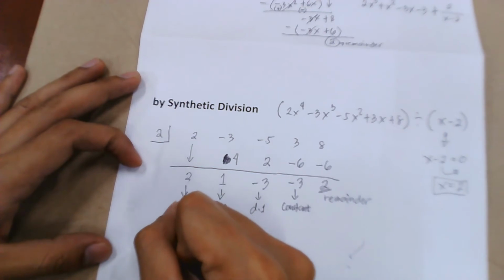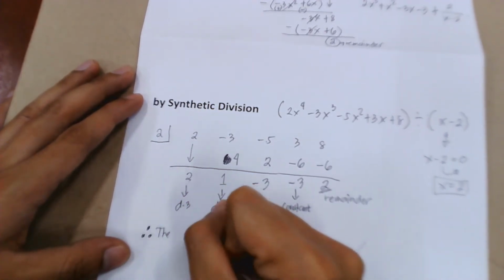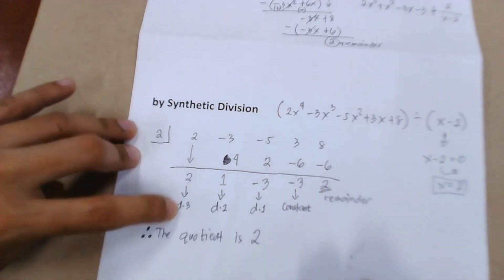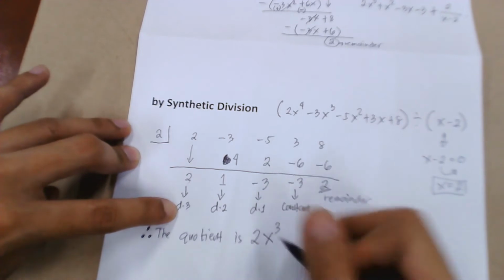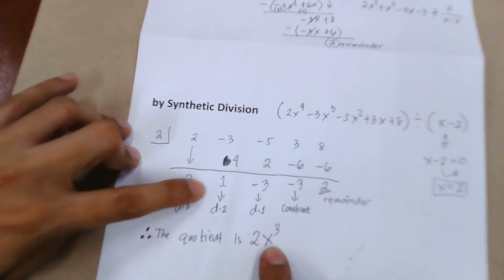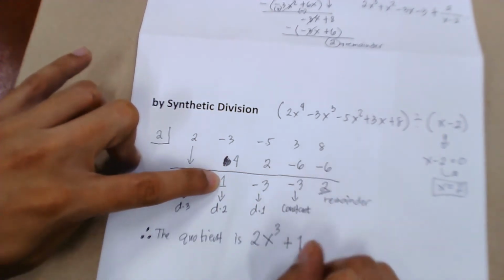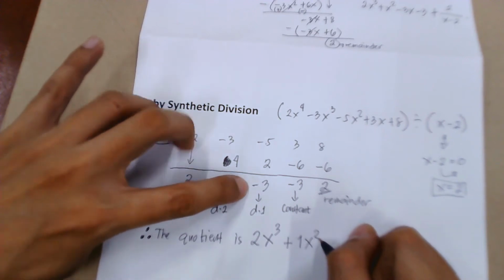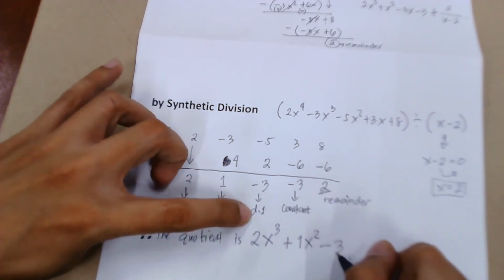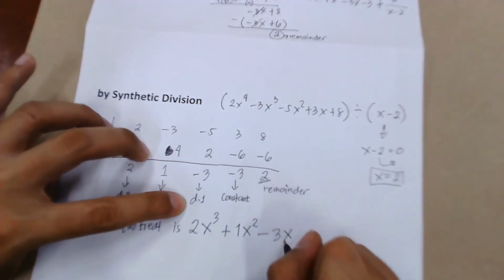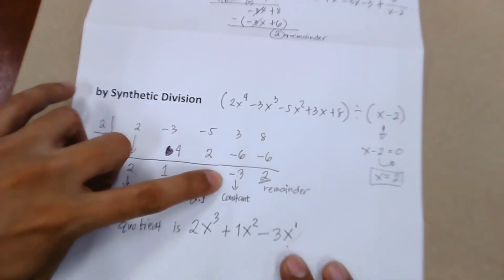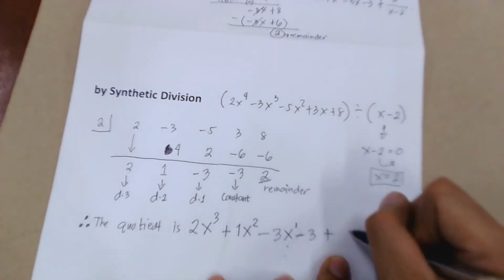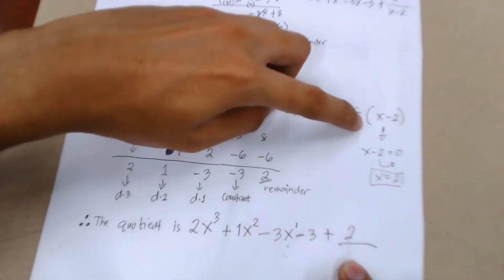Therefore, the final answer, or the quotient, is 2. What's the exponent? 3. So 2x cubed. Next, plus 1. What's the exponent? x squared. Next is minus 3. What's the exponent? This is 1. Minus 3, which is the constant, plus 2 over the divisor, which is x minus 2.